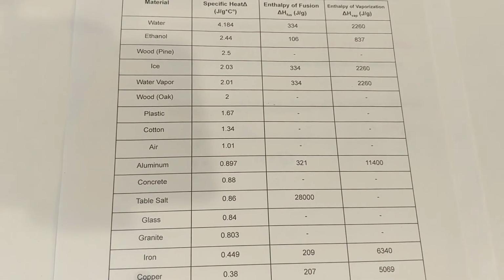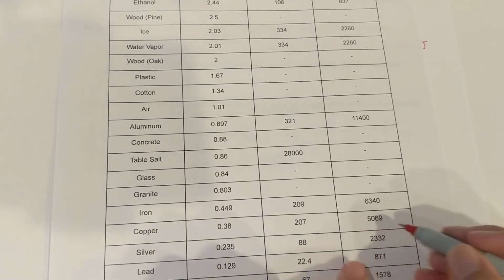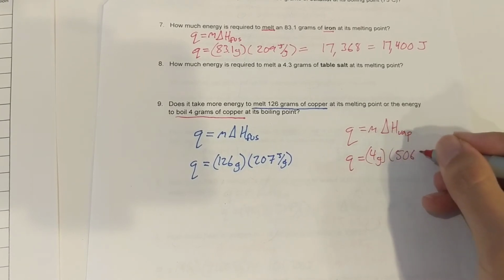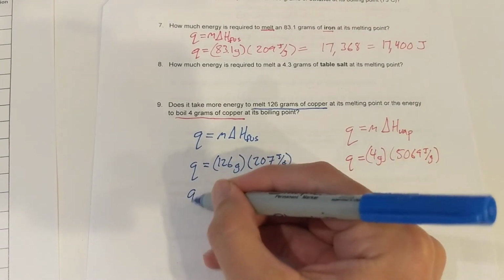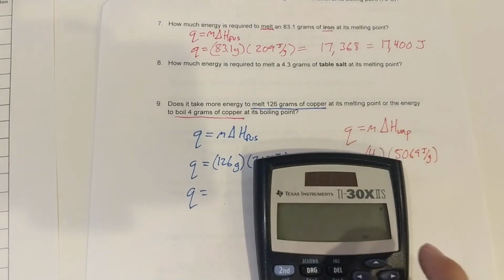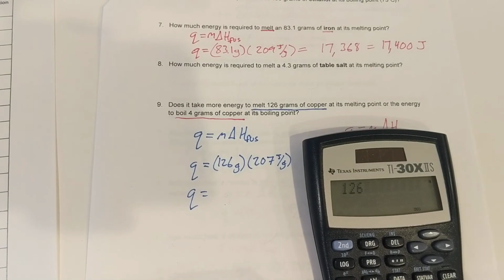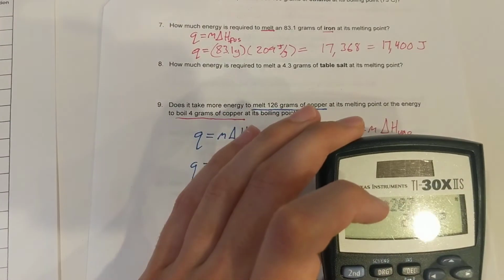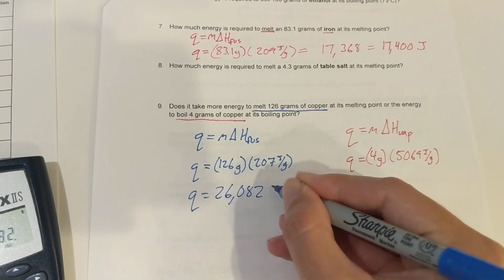The enthalpy of vaporization would be 5,069. And boiling is also endothermic, so it's positive. So let's find our two numbers here. So I'm getting my calculator out. For our melting, it'll be 126 times 207 joules per gram. We'll get about 26,082 joules.